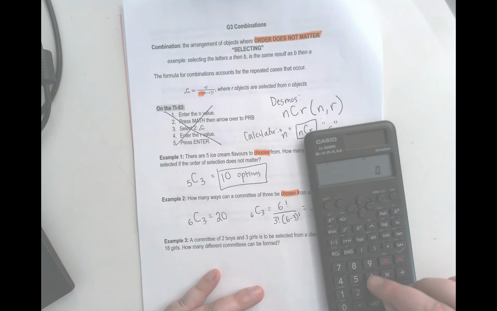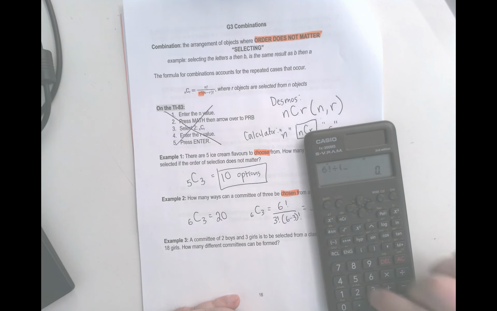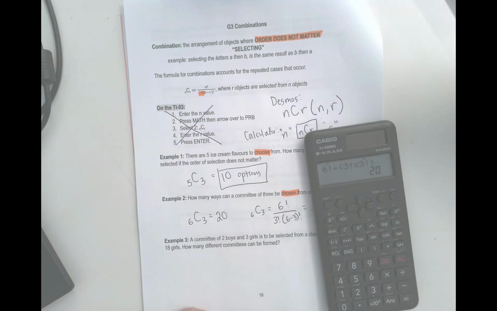So if we were to just do this on the calculator, let's see what we get. So 6 factorial divided by, and my denominator, because I have two things in the denominator, I'm going to put it in brackets. So 3 factorial times 3 factorial, close bracket, you can see we still get 20. So this button is a nice shortcut, but if your calculator doesn't have that shortcut, or God forbid something happens to Desmos and it crashes one day, this is another way that you can solve it on the calculator.